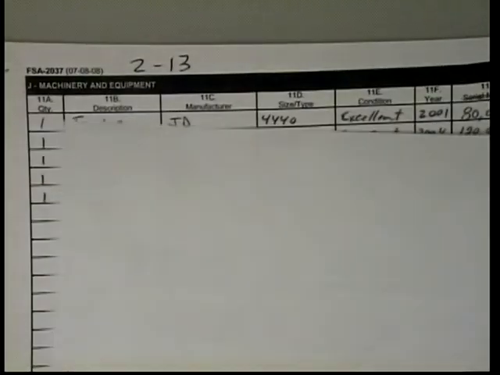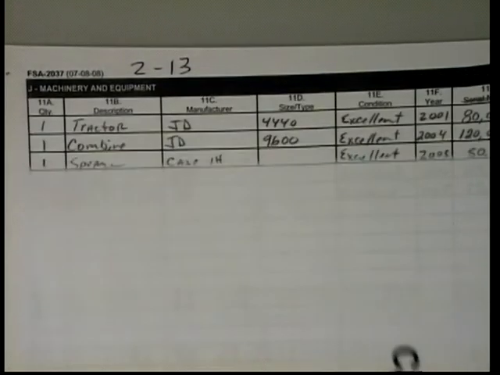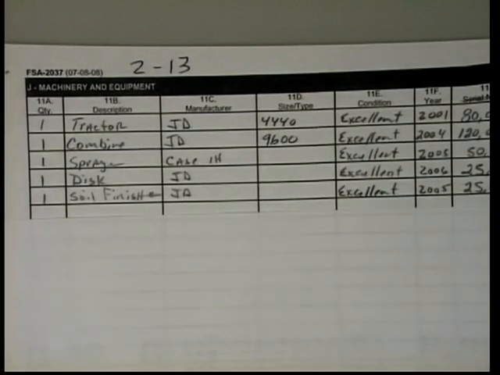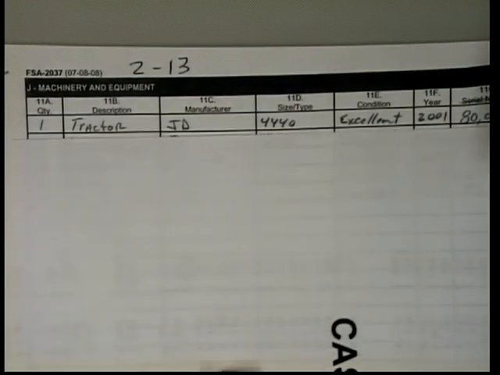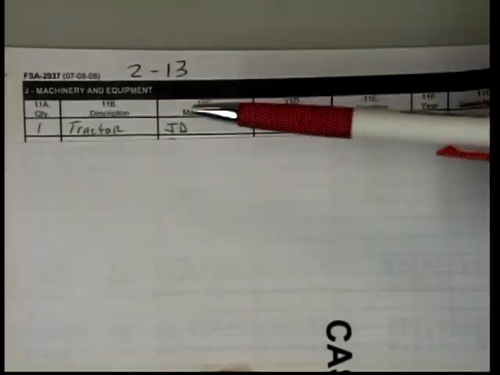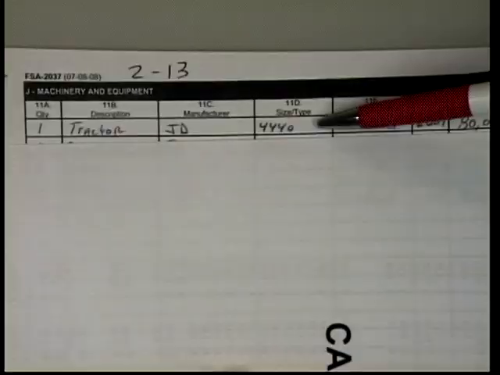Okay, now we got page 2-13, and I want to list my machinery and equipment. I can list them each individually, and I will do that. We got one John Deere tractor.